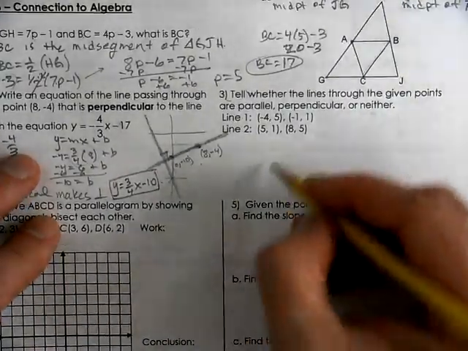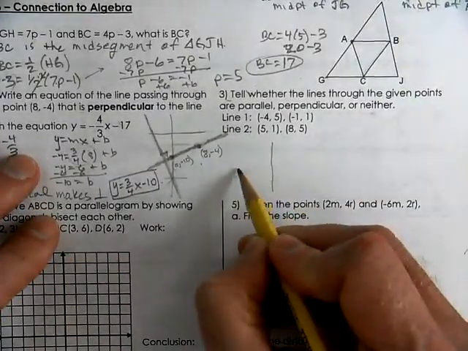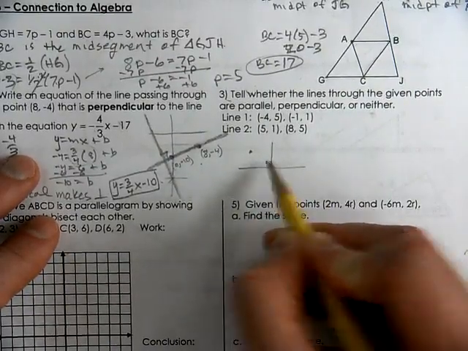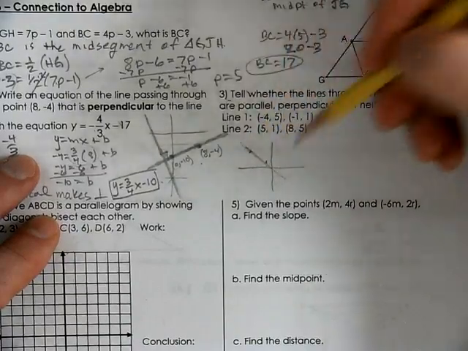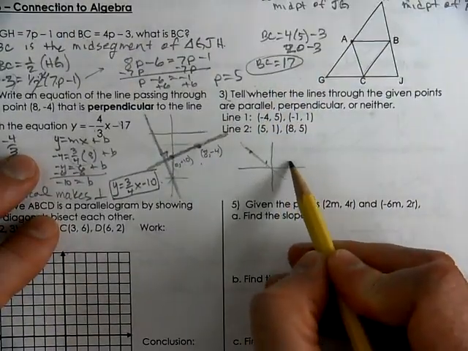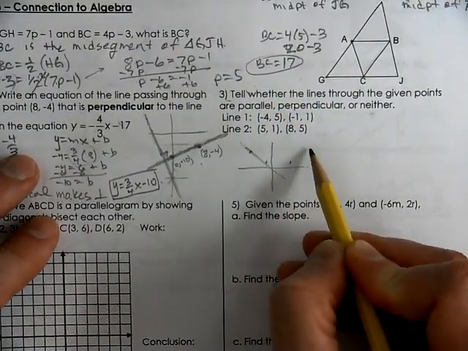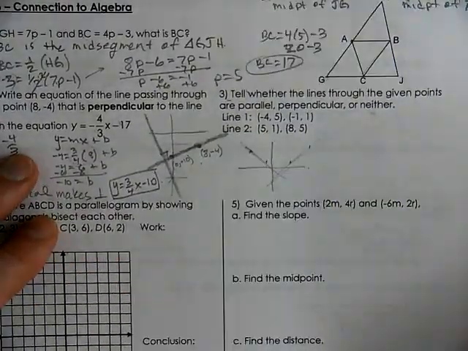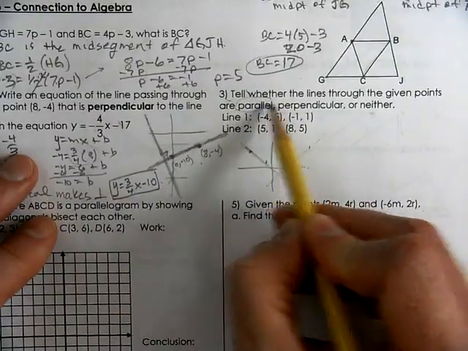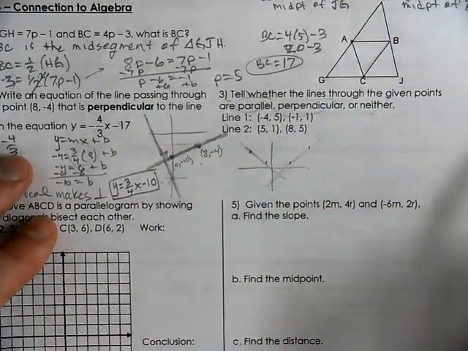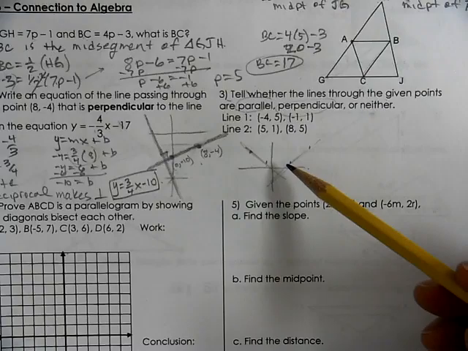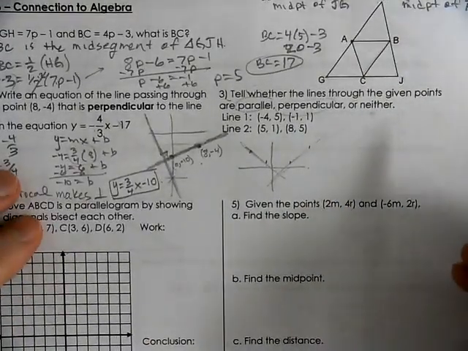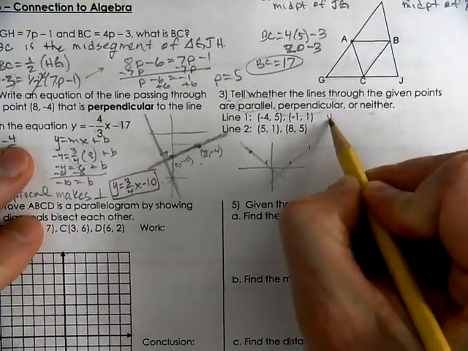Here we have two lines. We have negative 4, 5, negative 1, 1. We have 5, 1. We have 8, 5. So we have to determine if the lines are parallel, perpendicular, or neither. Well, my little sketch kind of makes them look perpendicular, but let's do our calculations to determine that.